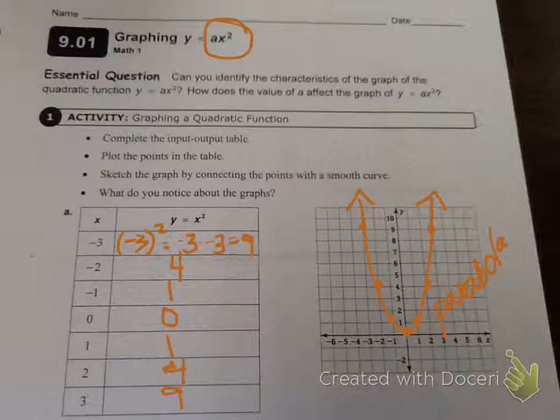The next thing you need to know about your quadratic equation or parabola is that every parabola has a vertex, so it's either the minimum or the maximum point. In this case, it would be the minimum, the very smallest number, and the vertex would be 0.